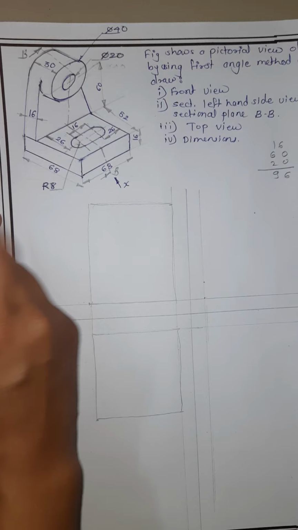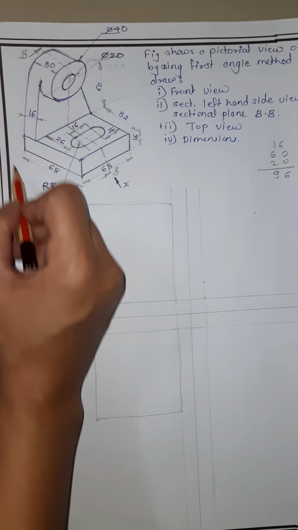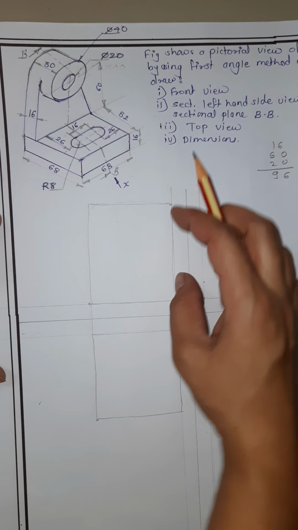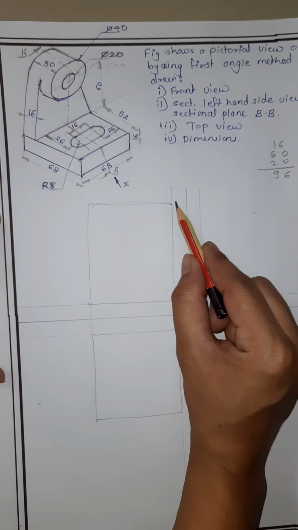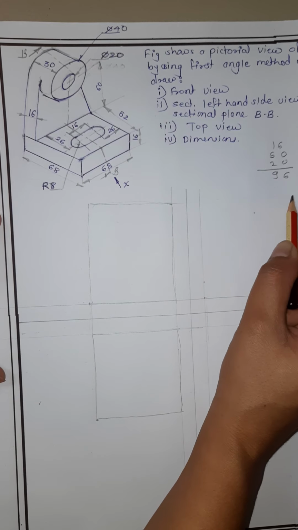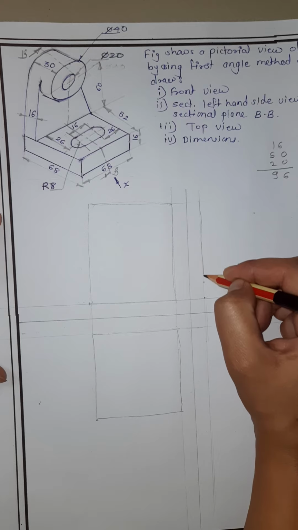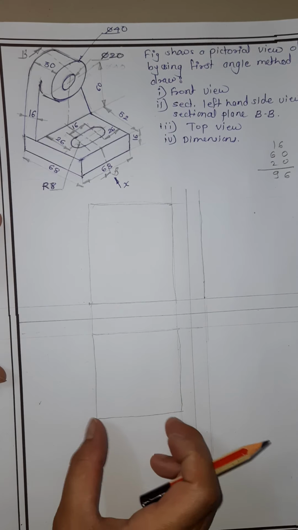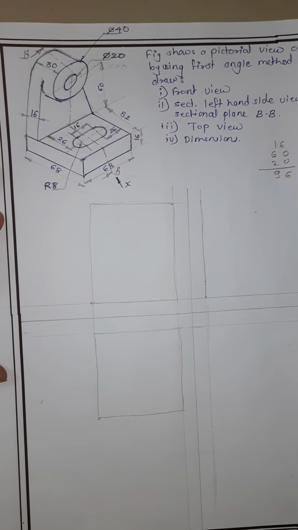Then in the left hand side view, the 68 width and the total height are visible. The total height is 96, which we already have in the front view, so we'll project it. So this is 96 again, and 68 will be projected from the top view.